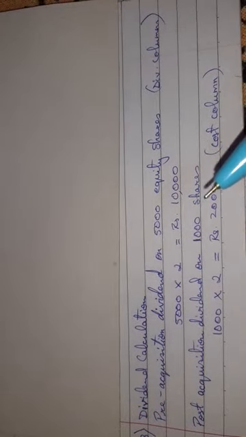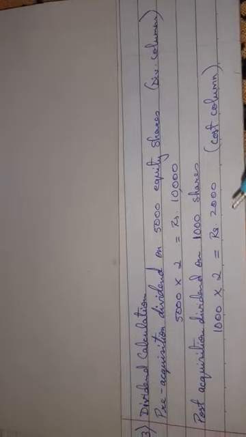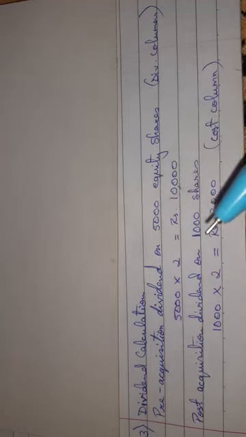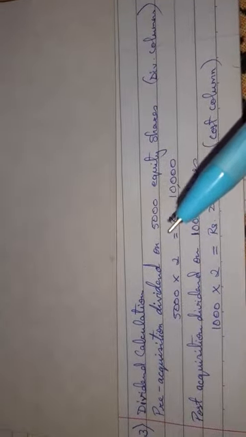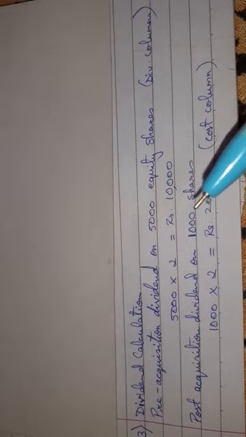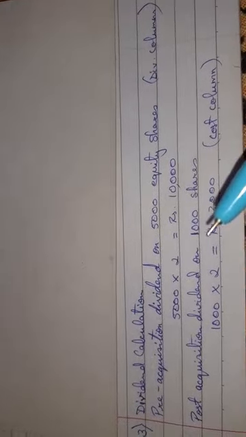If any purchase was made after dividend is declared, on that we are not calculating post-acquisition dividend. But if before dividend was declared, 3 purchases were made, then we have to add all those purchases and calculate on that as post acquisition dividend. So on 1,000 shares into 2 we get 2,000 as the post acquisition dividend.